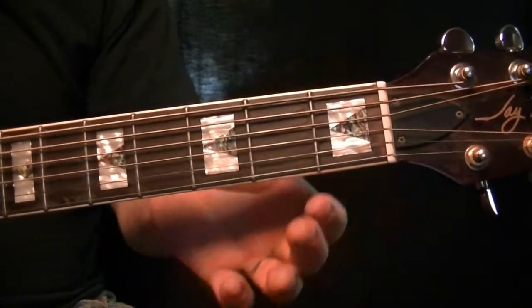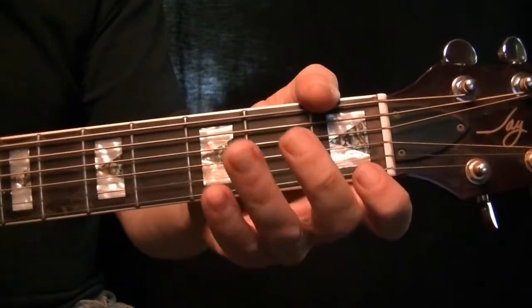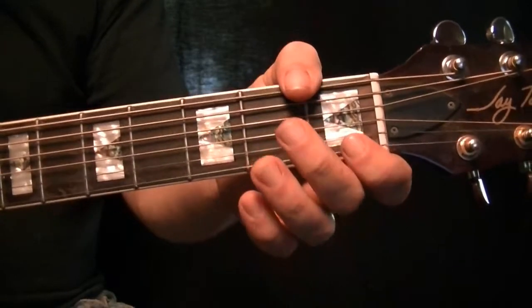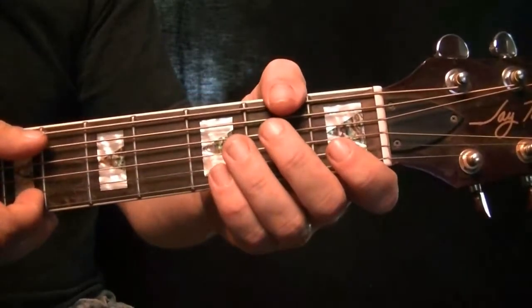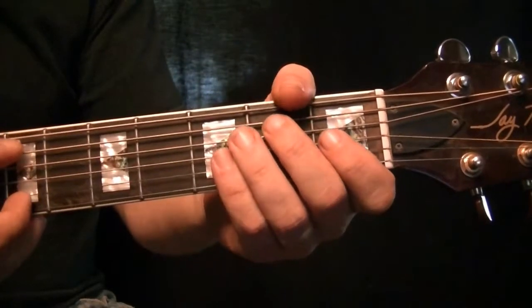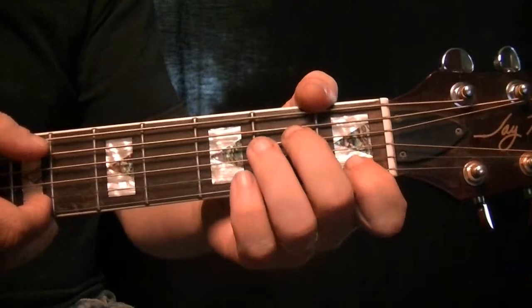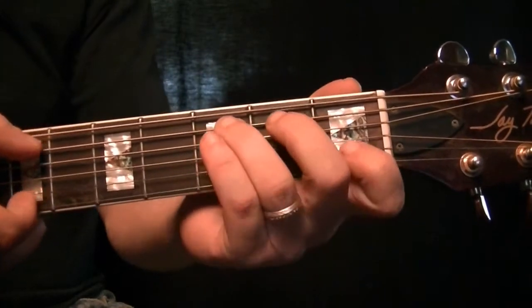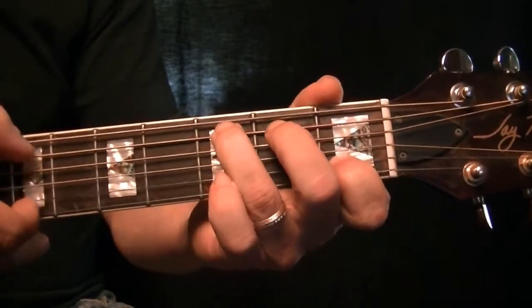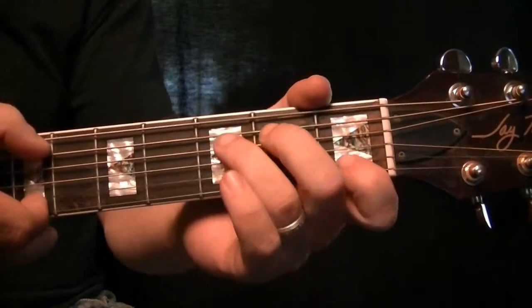The only difference is instead of playing that B note that we have in the G pentatonic, B here and a B with the open string here, we raise it up a half a step to C. Instead of playing B, we play C.